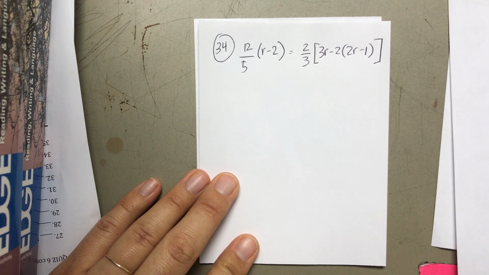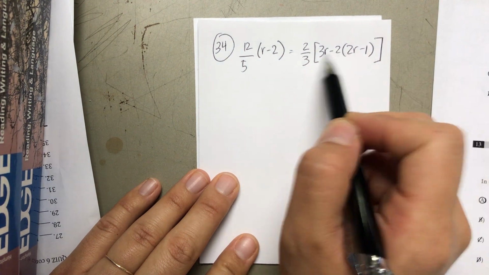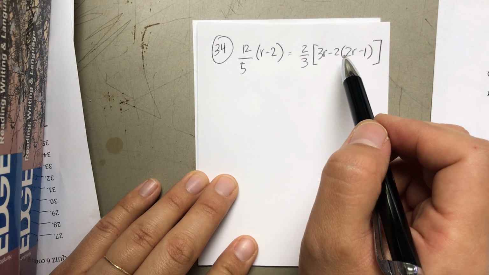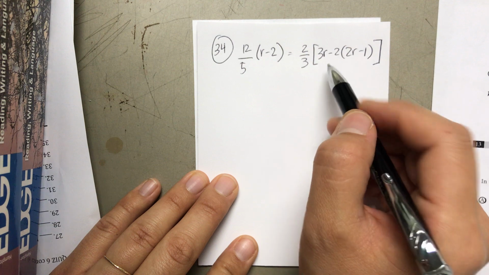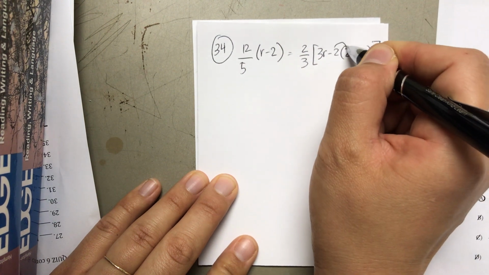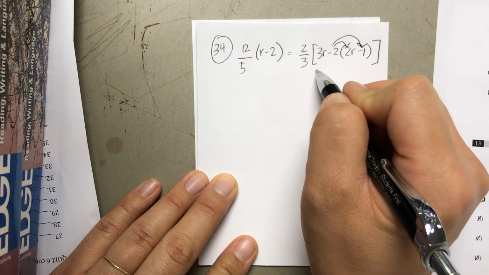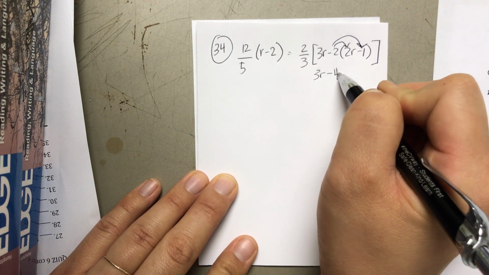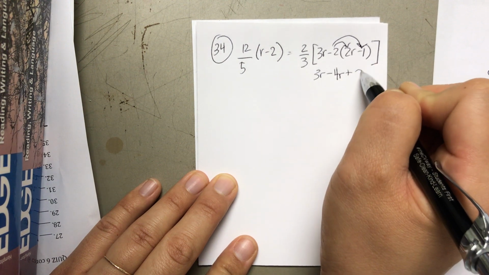What we can do first is make this portion right here less complicated. We want to distribute that stuff in. Start with what's near the parenthesis. This is really going to become 3r minus 4r if you multiply that, and then plus 2.